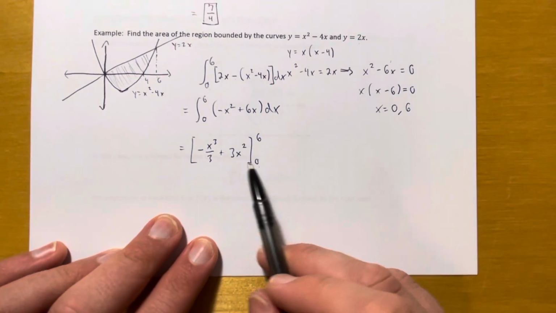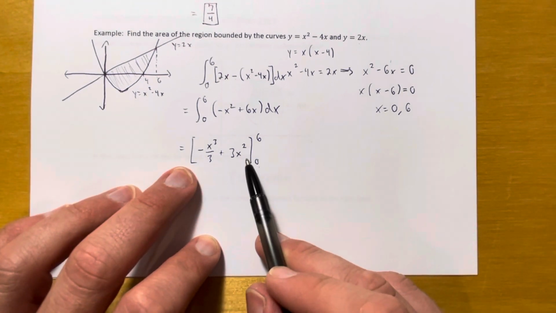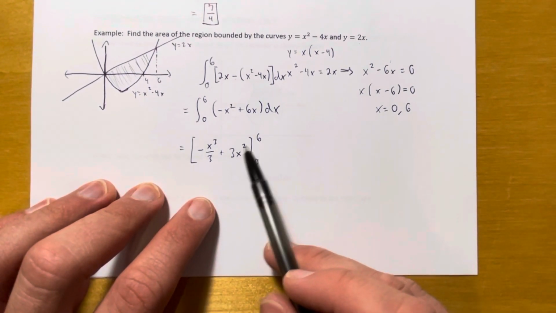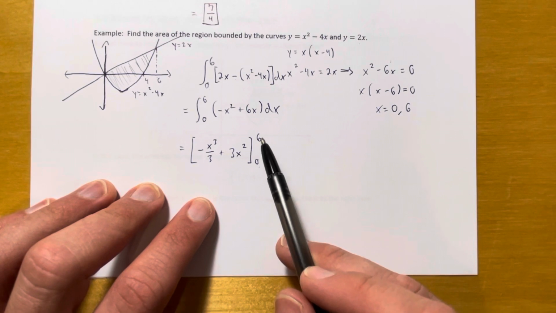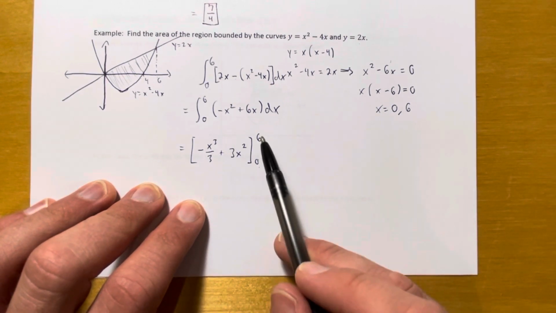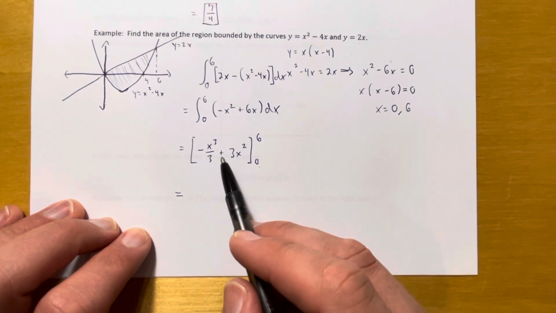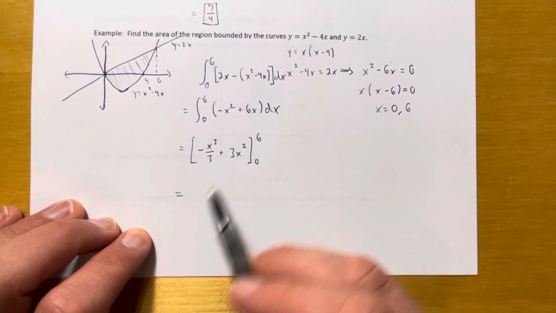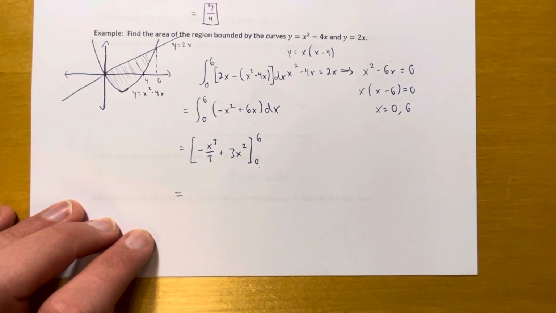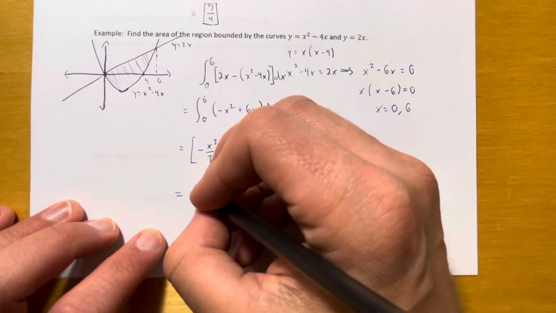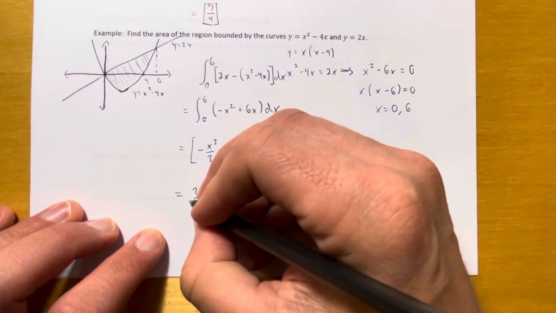When I plug a 0 in, I'm going to get 0, so that's pretty easy to see, which means the only thing that's going to matter here is what happens with my upper limit of integration. If I plug a 6 in there, I'm going to get negative 6 cubed over 3 plus 3 times 6 squared. That's all arithmetic. It's pretty straightforward. I'm going to leave that part to you, but this comes out to 36.